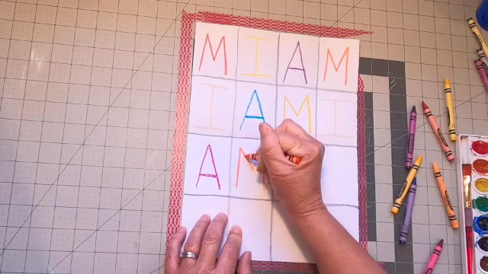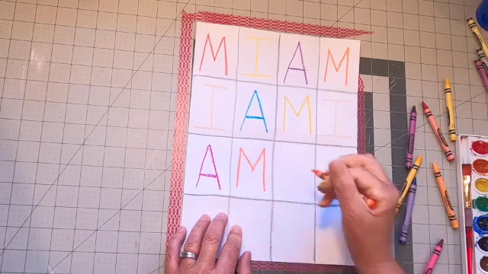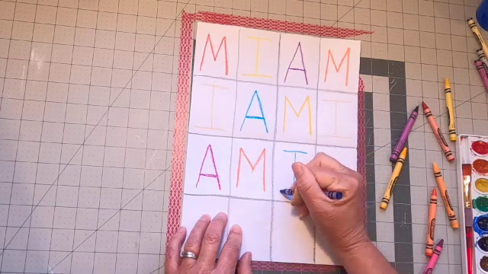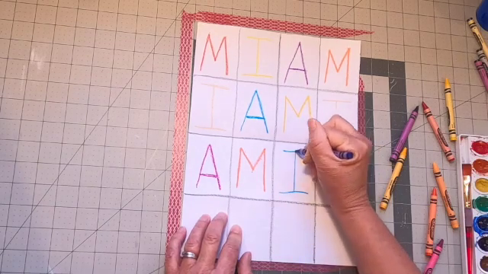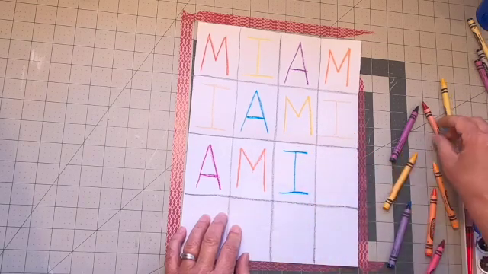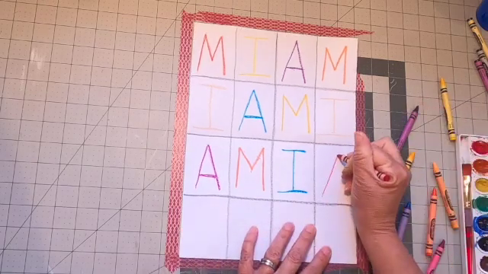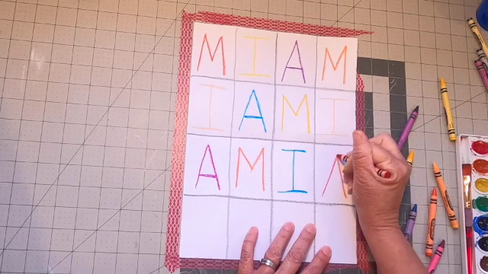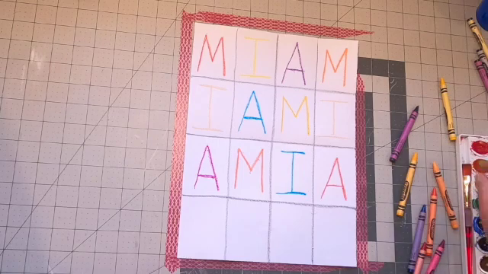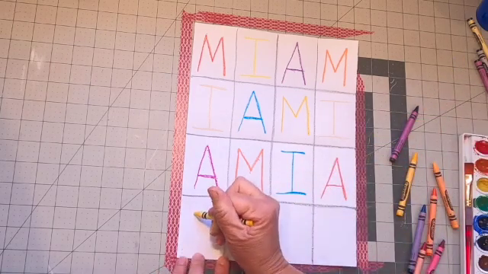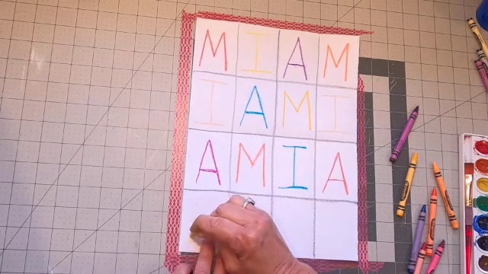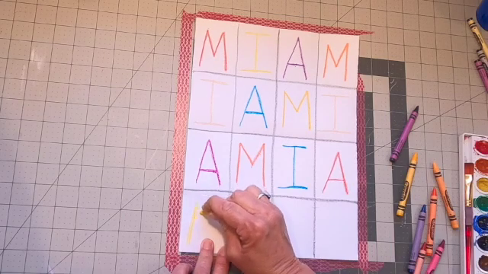M. I. A. Oops, I broke my crayon, didn't I? I was pressing down really hard, which is okay. Still works, right?